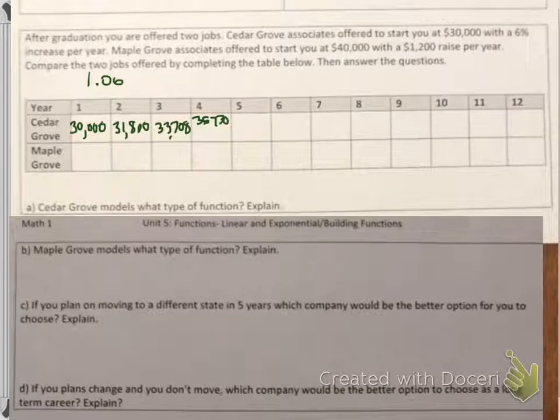35,730. And I'm going to leave the change off just for the fact that I can't fit them in my boxes. Times by 1.06. So again, this is going to be 37,874 and some change, but again, I'm leaving the change off. So times again by 1.06 or 40,146.76. Oh yeah, leaving off the change because it's too messy.